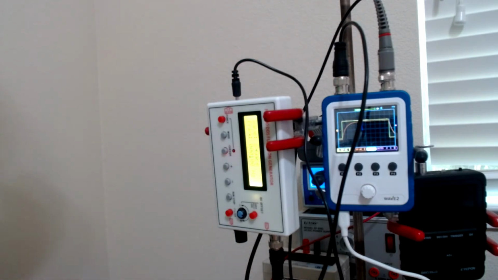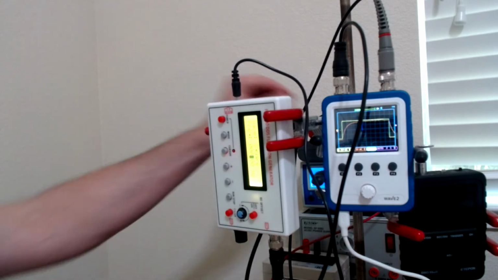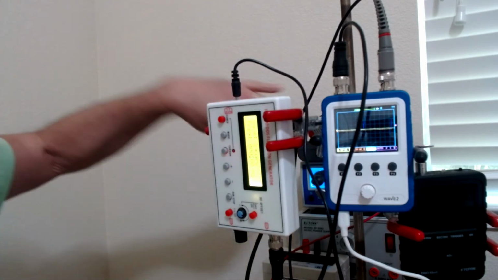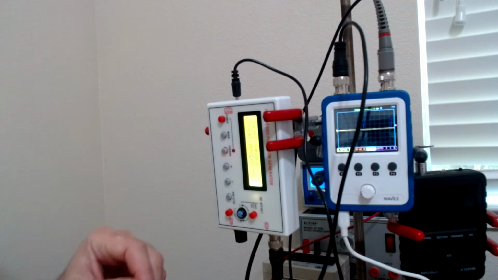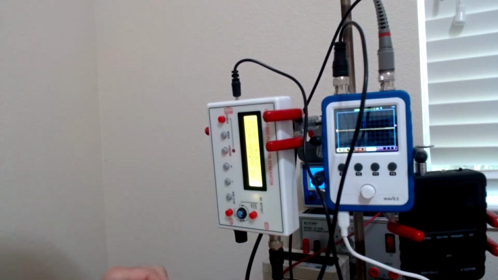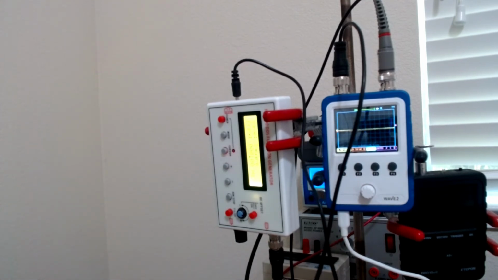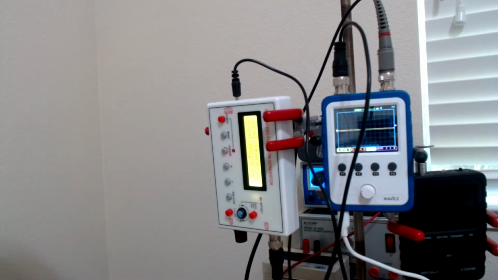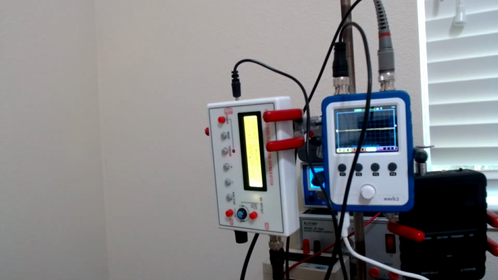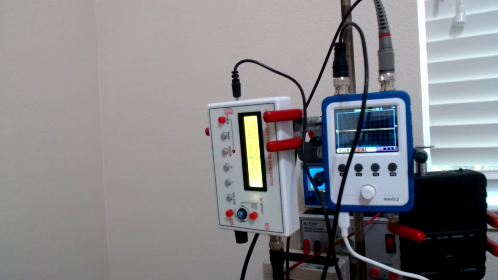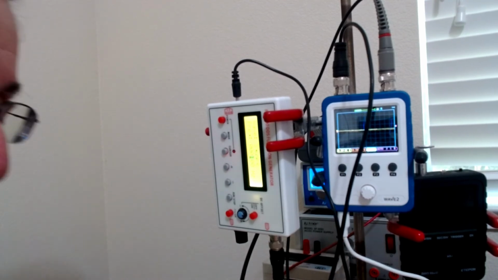It gives you a nice, clean, square pulse. So let me turn the voltage down, and then disconnect the power from it, and then use our signal generator, just so you get a comparison of the quality of things.